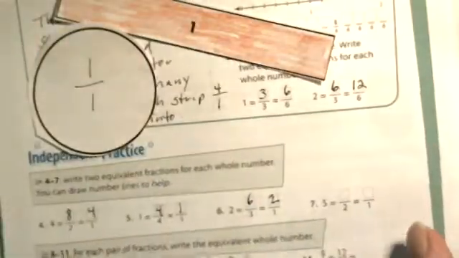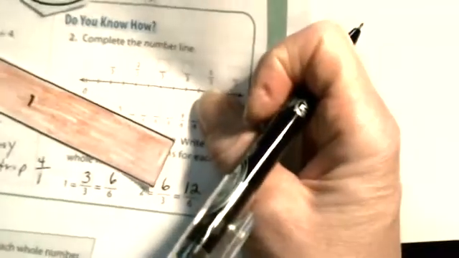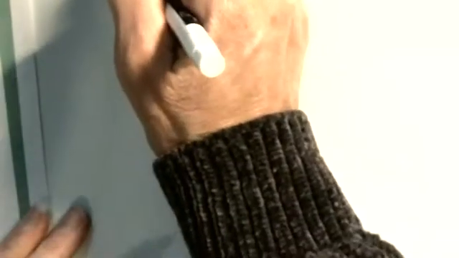But let me do this. Oh, that's why I had my whiteboard. I forgot. I got so distracted with Batman that I forgot why I had my whiteboard here.